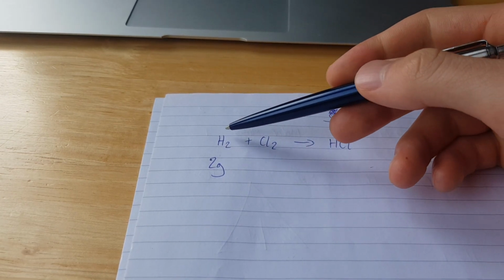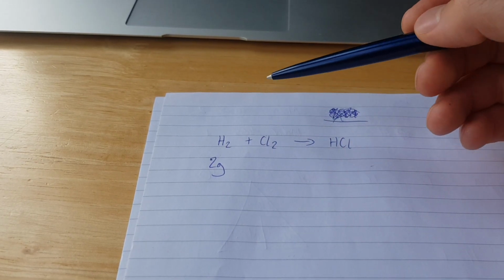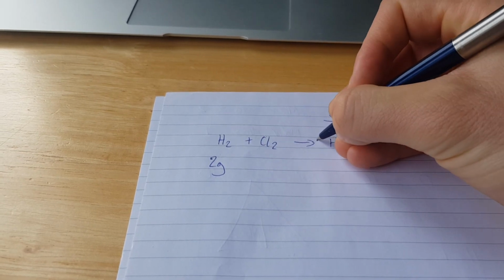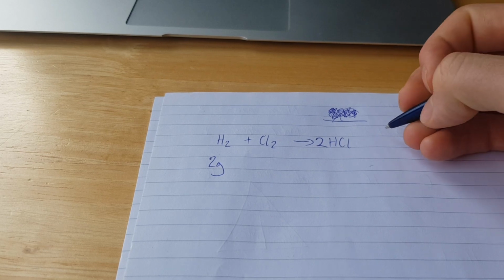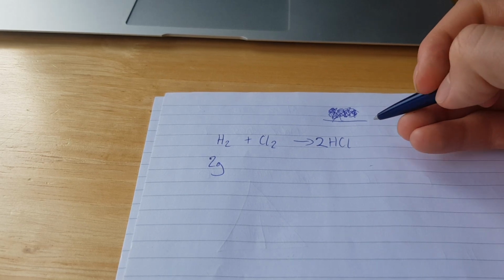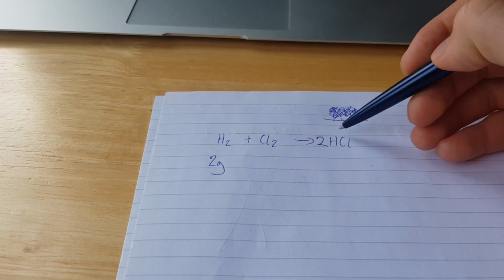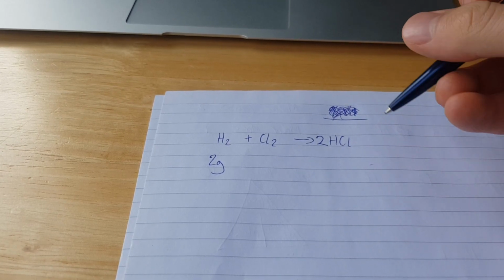So 2 hydrogens, 2 chlorines. You've got 2 hydrogens on this side. How are you going to get 2 on this side? You're going to put a big 2 there. So you've got 2 hydrogens, good, and then you've got 2 chlorines. So that's quite easy to balance.